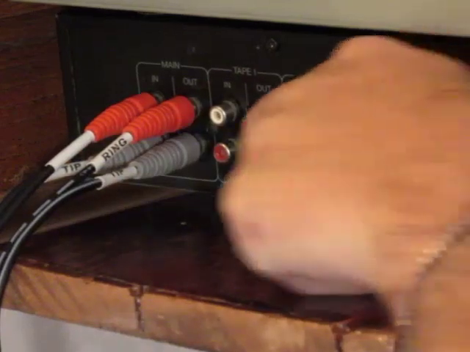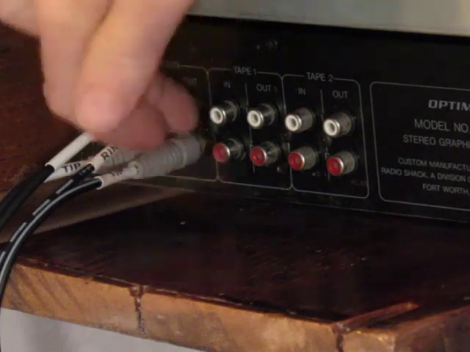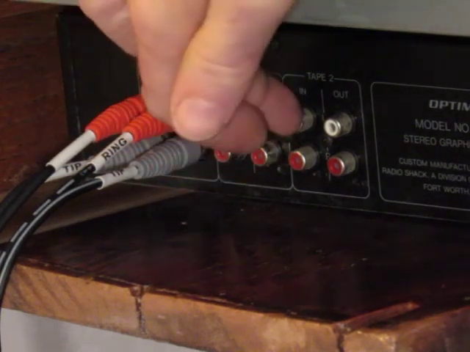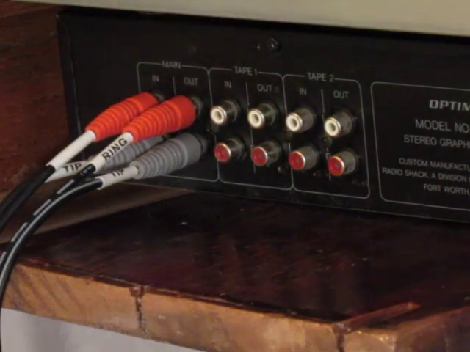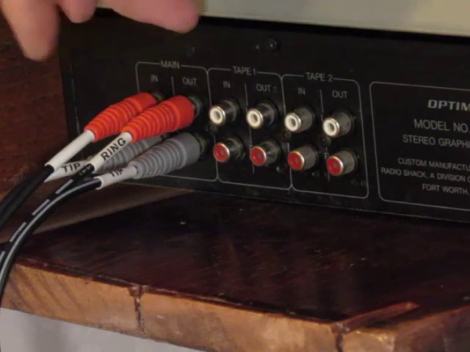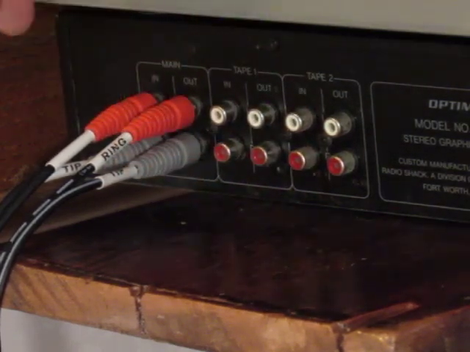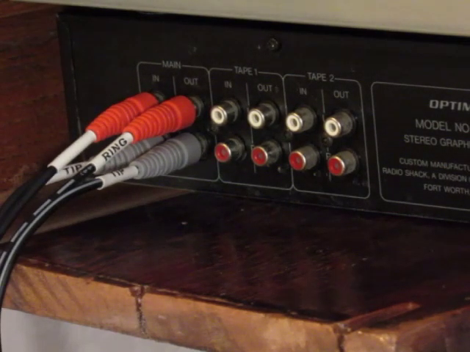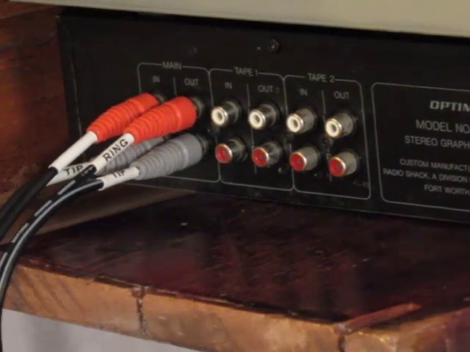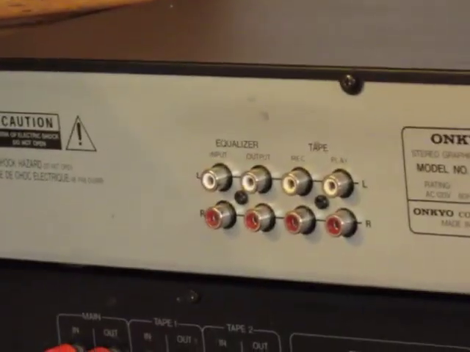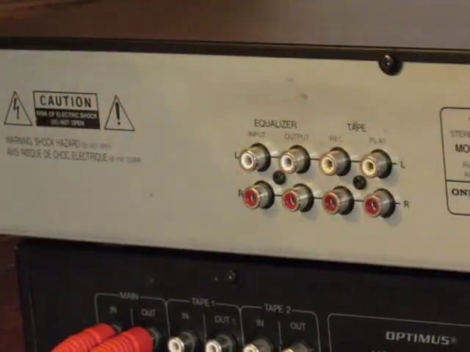But I also just wanted to show you that there are two other sections here, tape 1 and tape 2. So there's two more inputs on each one of these that I can pipe any component into. I could not play them all at once though, because tape 1 and tape 2 are switched. So I can either play these two, or those two. But it's still kind of interesting. It's kind of like a mixer and an equalizer. Just to show you this upstairs one, see, this one only has the main in and out, and then tape 1.